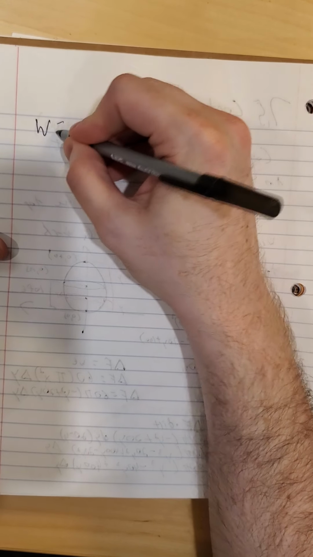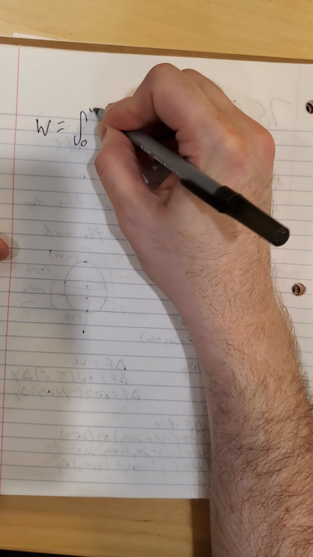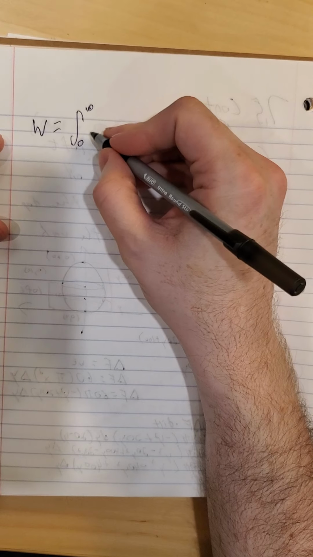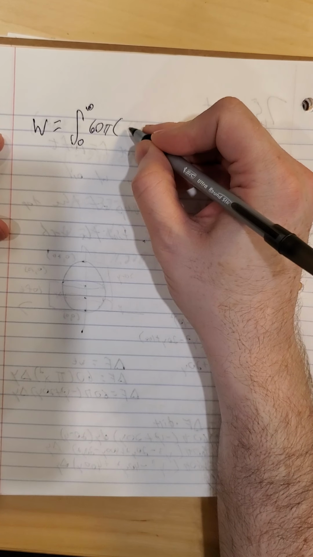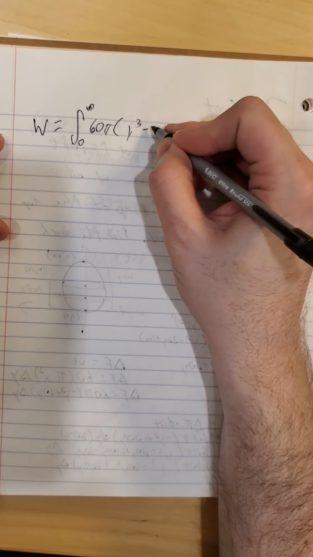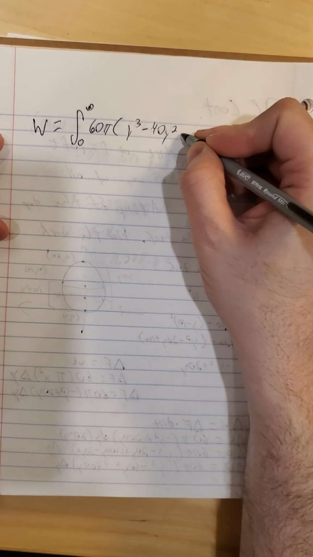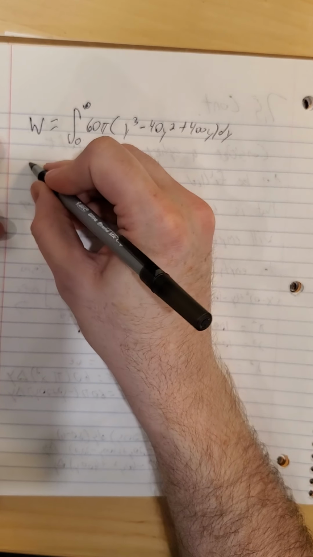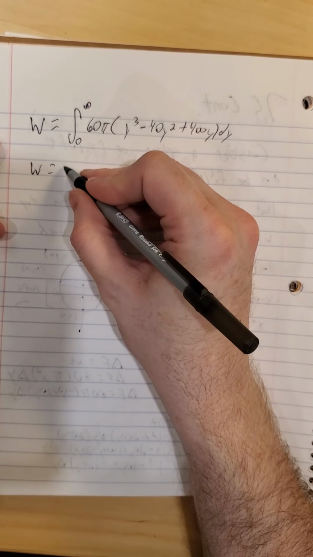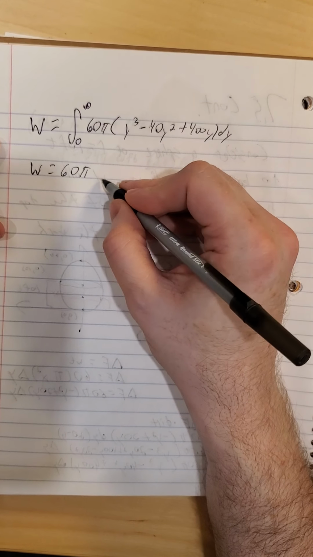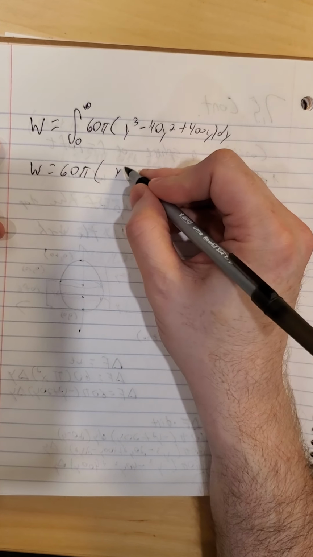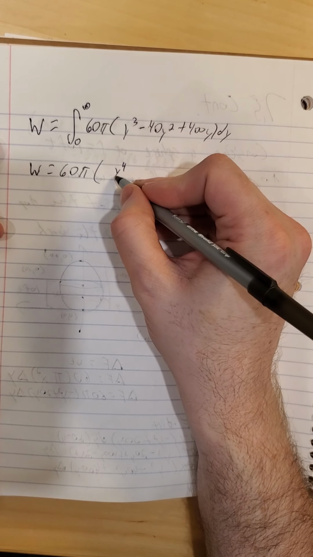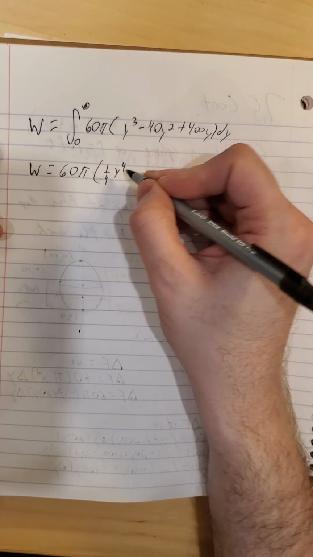So the amount of work performed is the integral from y = 0 to y = 10 of 60π times (y³ − 40y² + 400y) dy. We can just hang on to the 60π, along for the ride at the moment. The antiderivative of y³ is y⁴. To avoid having a 4 when I differentiate this, we'll put a 1/4 out front.